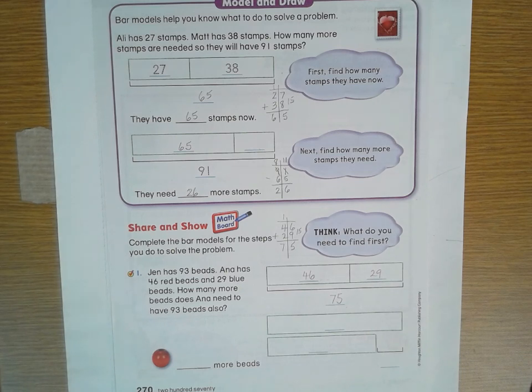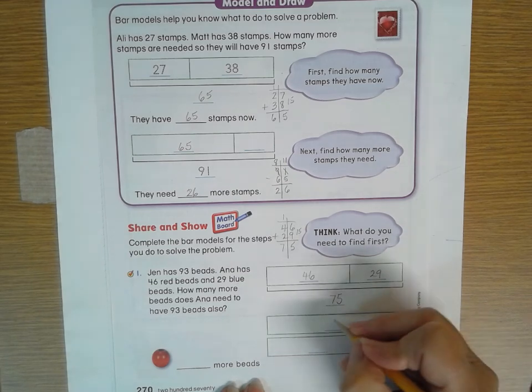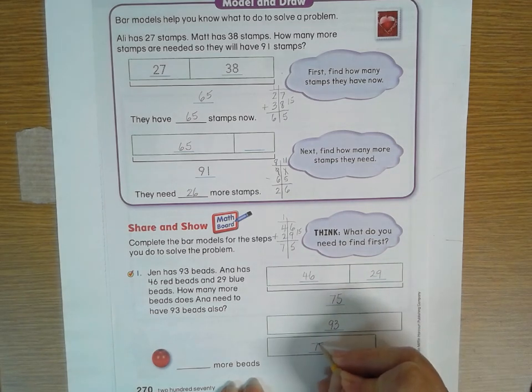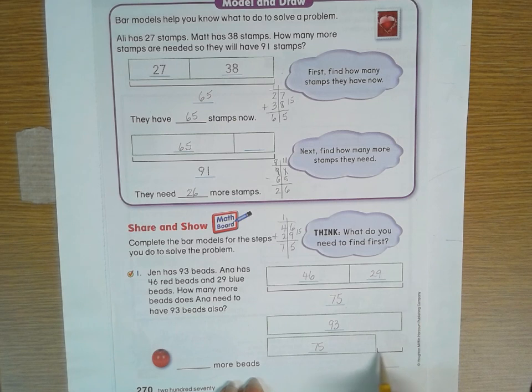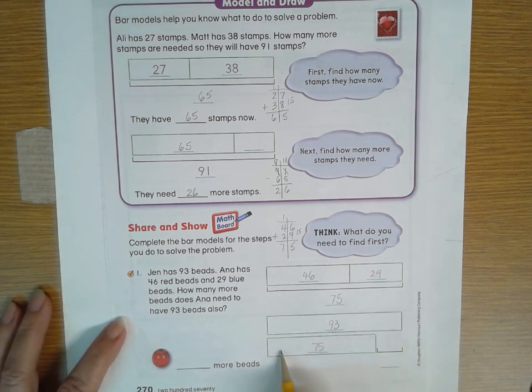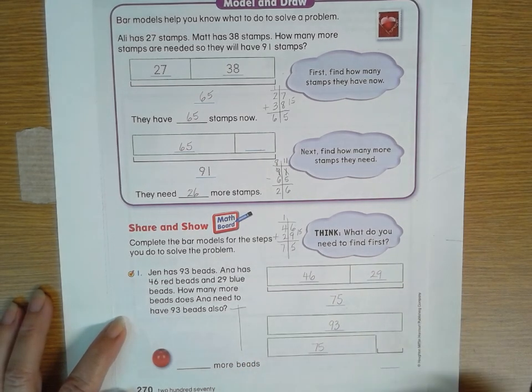Now, Anna wants to have the same number as Jen. So Jen has 93. See how this whole bar is not divided? It's the whole number. So 93 is what Jen has, and that's what Anna wants to have. But Anna has 75. So how many more does she need so that she is equal to that 93? What is that going to be? So again, we have a whole and we have one of the parts.